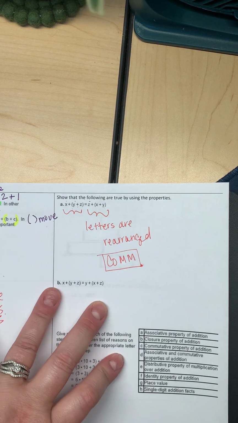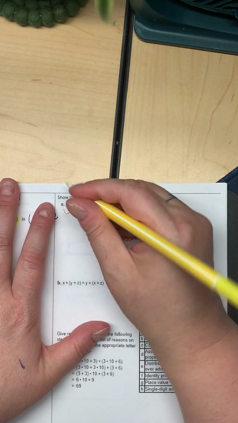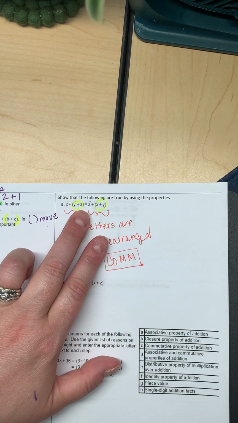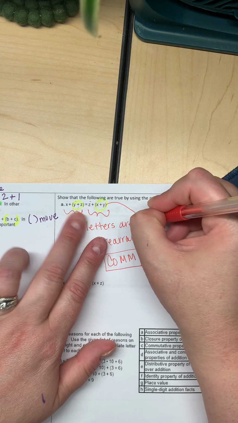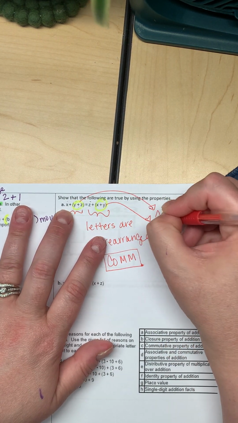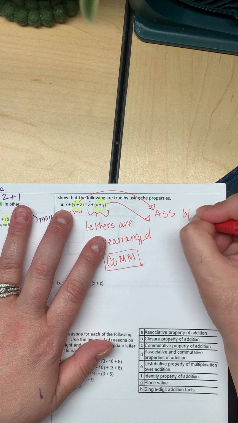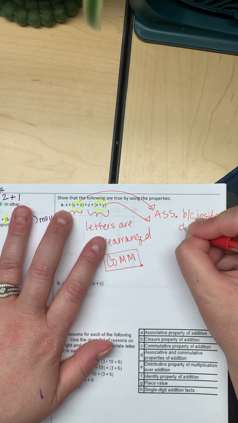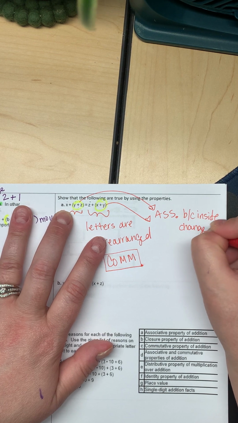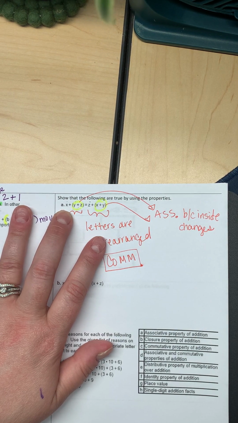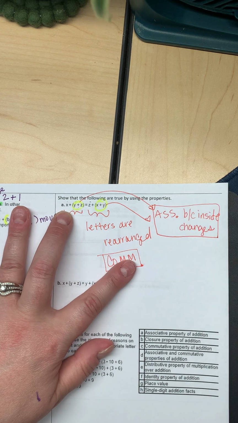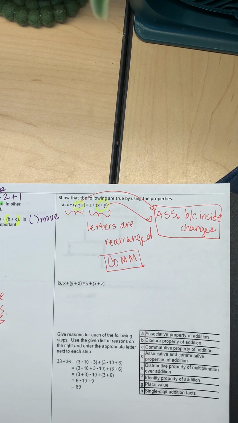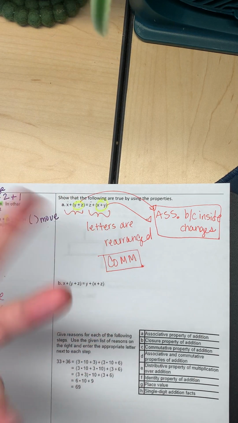Well, let's look inside our parentheses. We have a y plus z and an x plus y. Those are different. So we also have associative. So this first one is associative because the inside of the parentheses change, and commutative because the letters all rearrange themselves.